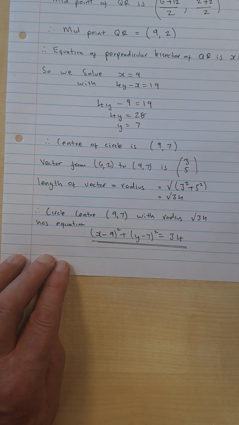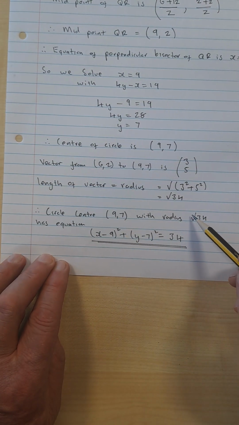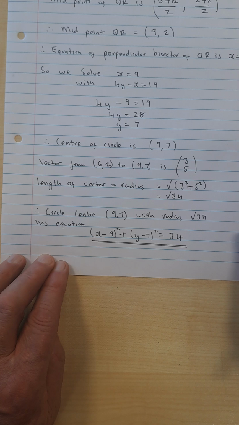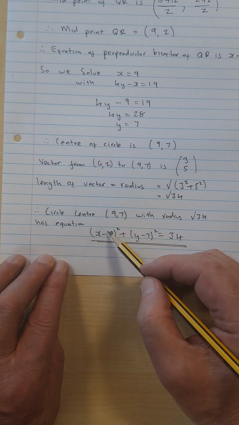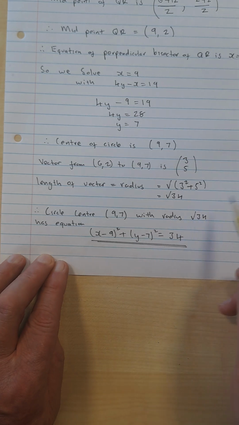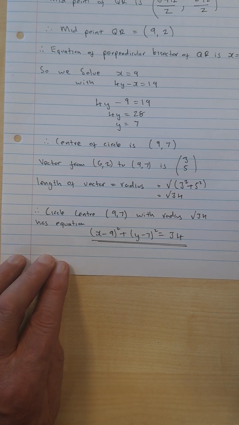So what do we want? We want the equation of a circle at centre (9, 7) going through root 34. So we're going to use from the formula sheet that x minus a squared plus y minus b squared is r squared. So x minus 9 squared plus y minus 7 squared is, and root 34 squared, of course, is just 34. And that's it there.